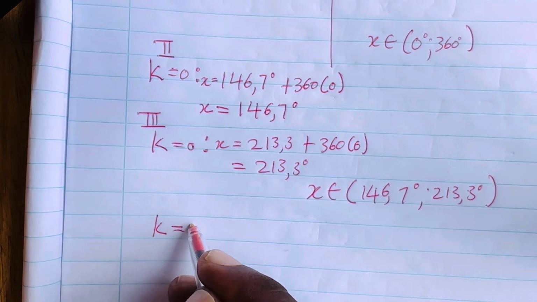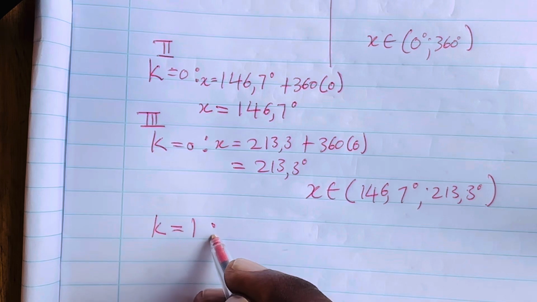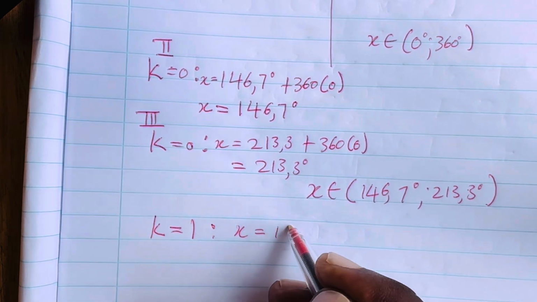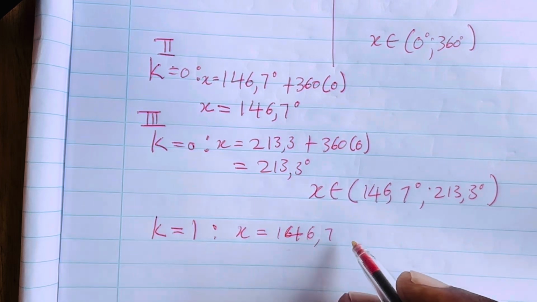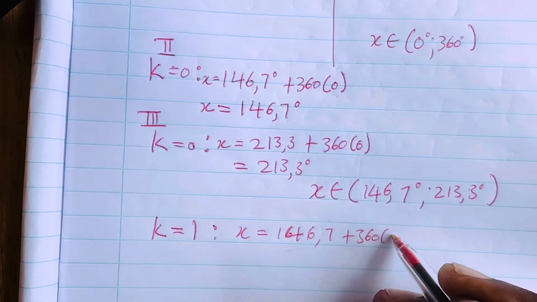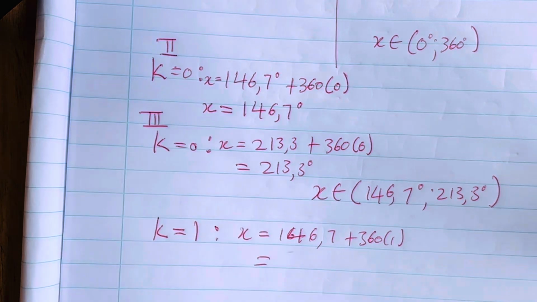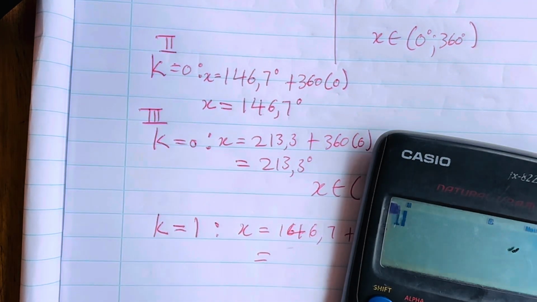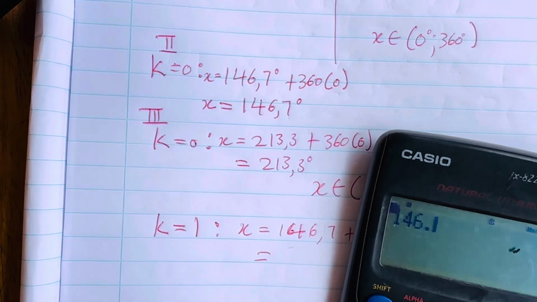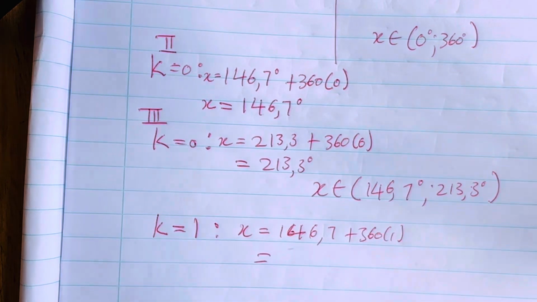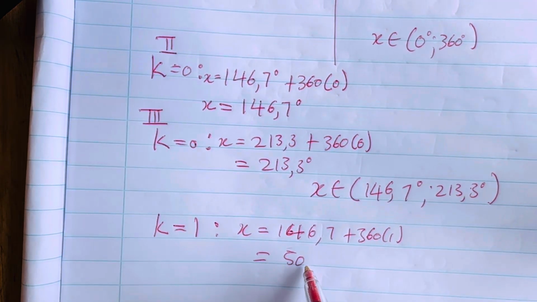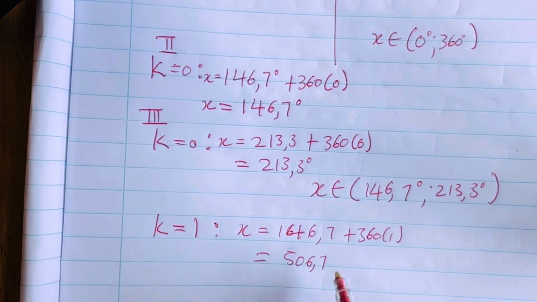Suppose we substitute k equals 1: x is equal to 146,7 plus 360 multiplied by 1, which gives us 506,7.